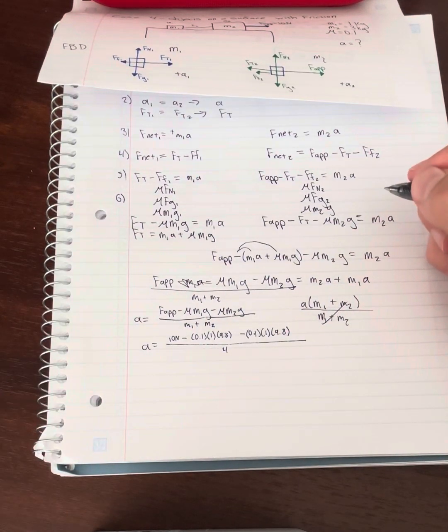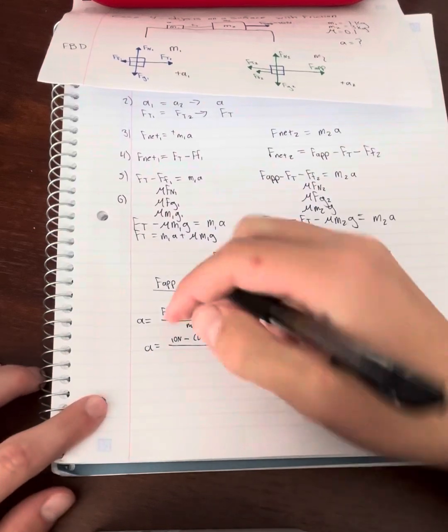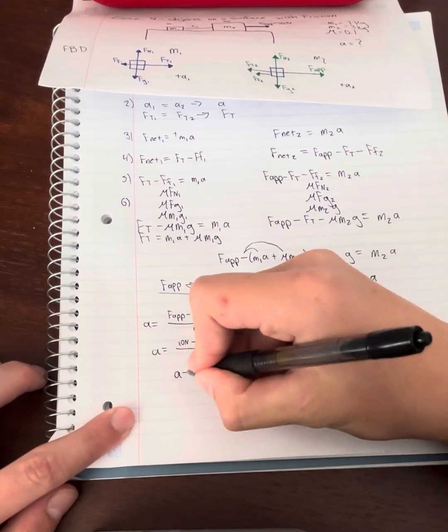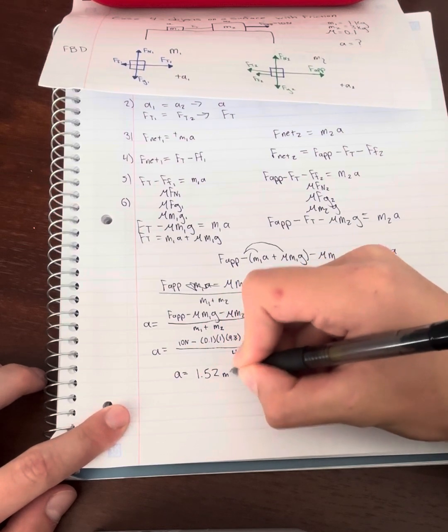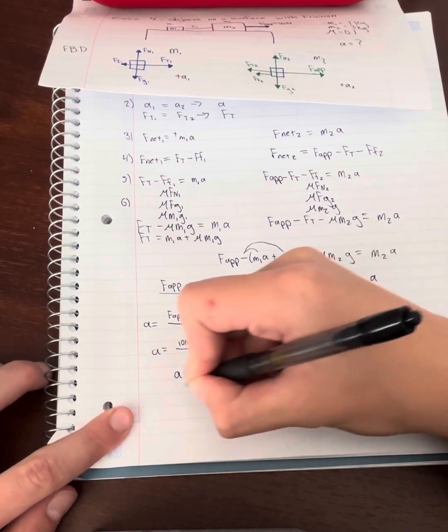And if you equate that all, that will leave you with acceleration is equal to 1.52 meters per second squared, and that is our answer.